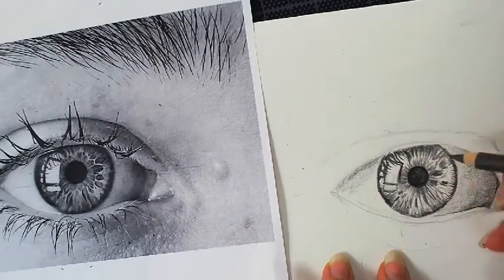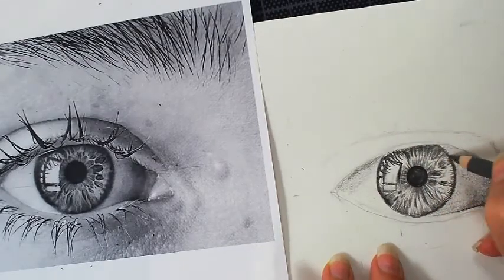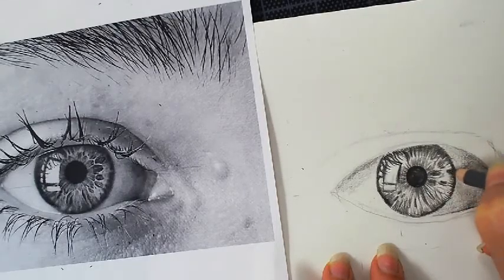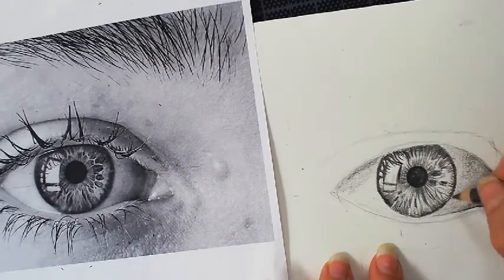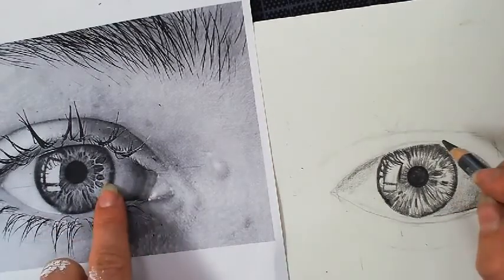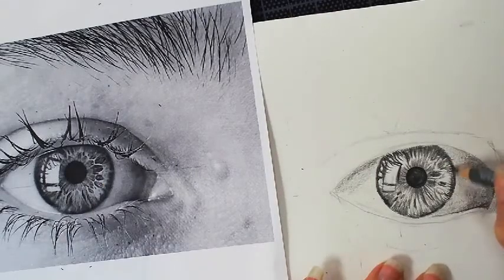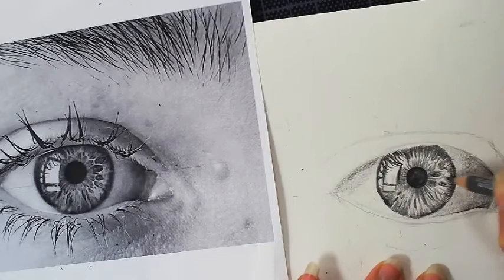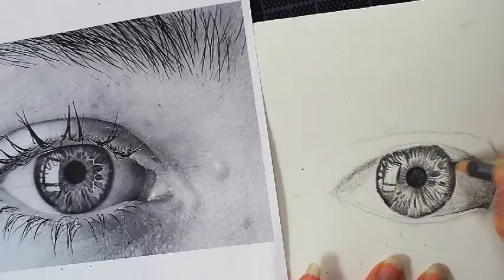Now remember, you can't create this pattern exactly unless you want to spend a good amount of time on it, so I'm taking the quick route and really just using it as a guide. If you look at how thick this dark line is here, you could cross hatch through that and then pull some of this texture back through.